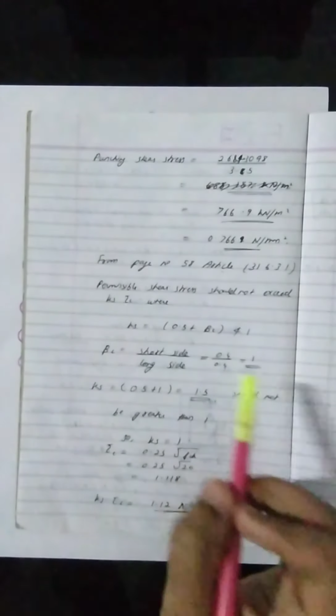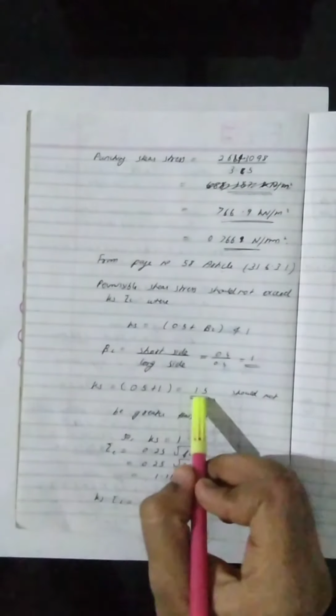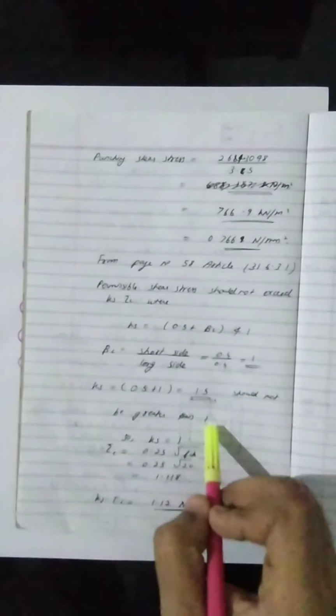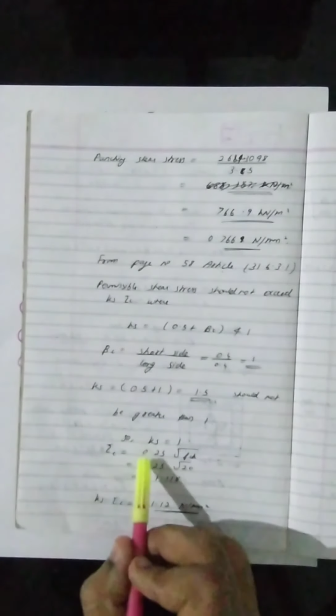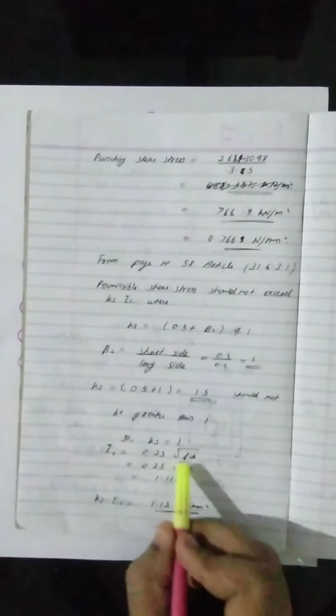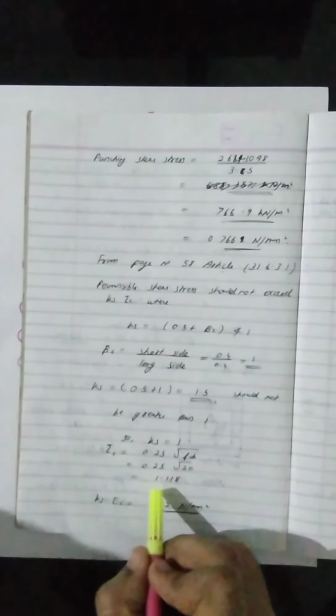There it is 0.4 divided by 0.4, which is equal to 1, and Ks is equal to 0.5 plus 1, that is equal to 1.5, but it should not be greater than 1, so we assume Ks is equal to 1, and tau C is equal to 0.25 root fck, and fck is 20, so we will get 1.118, and Ks tau C value we will get 1.12 Newton per mm square.